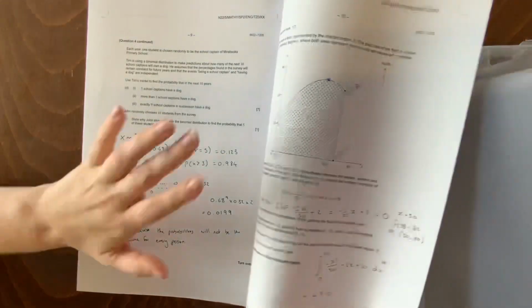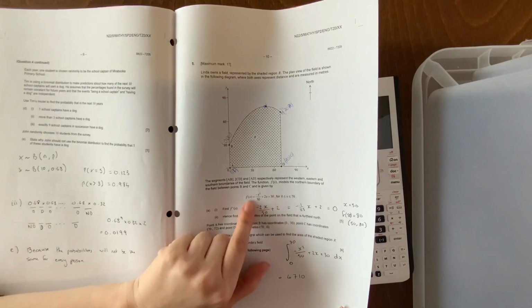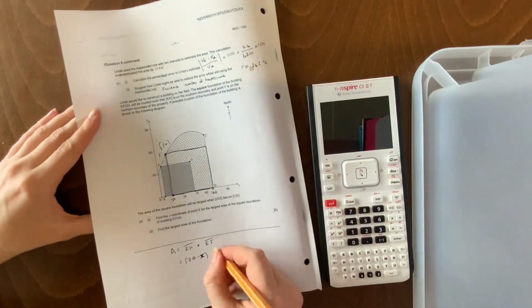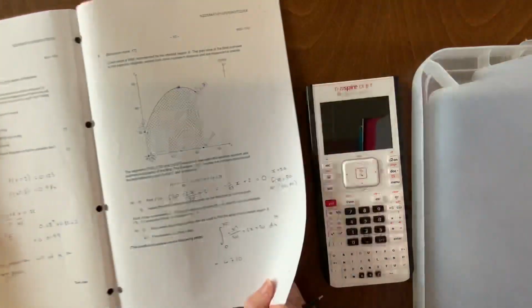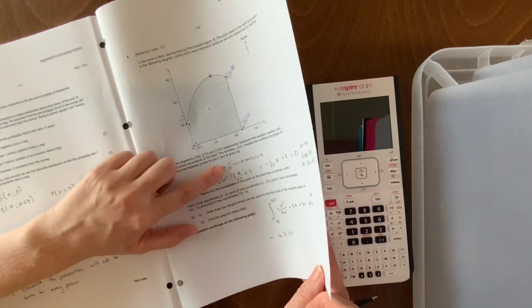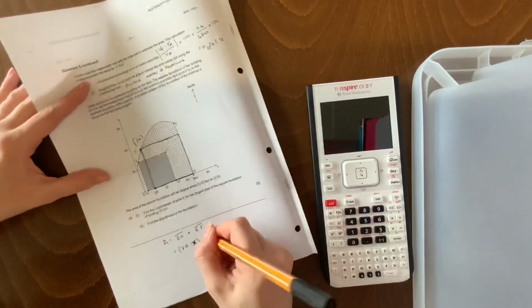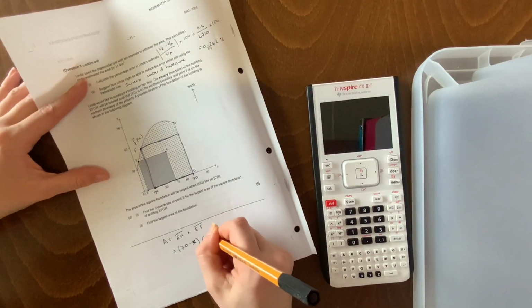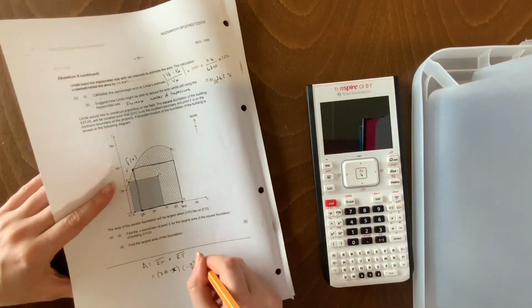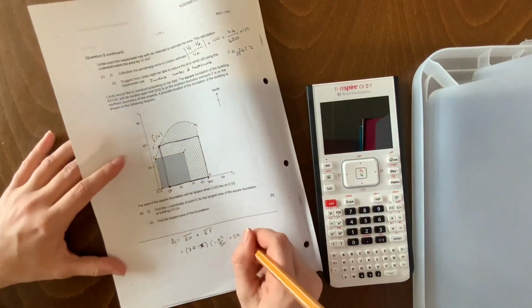It is this thing here. So I can say that this side length EF is going to be whatever the function value of this is. So that's going to be minus x squared over 50 plus 2x plus 30.